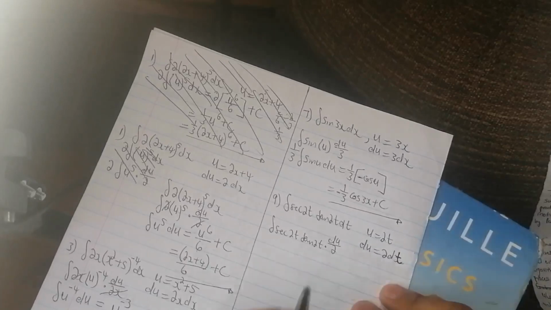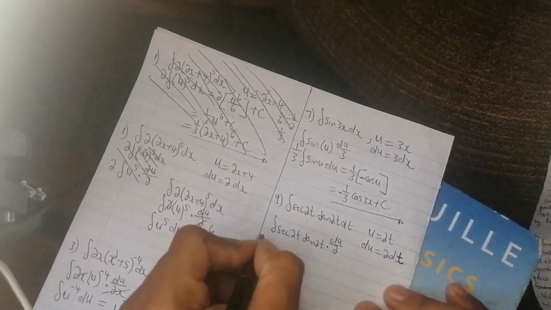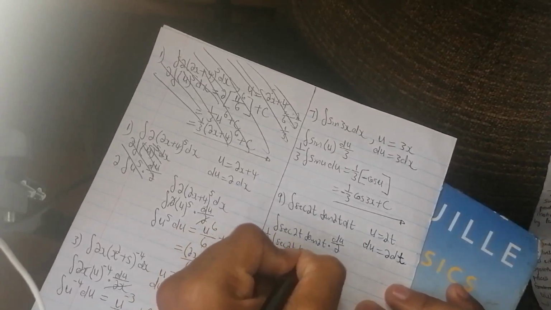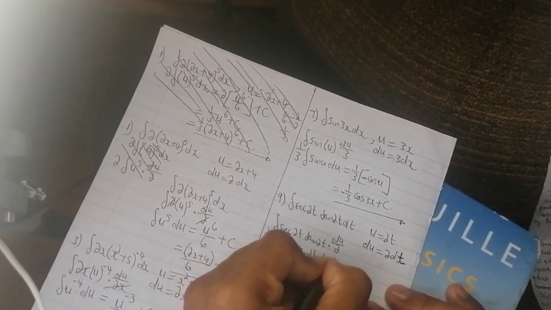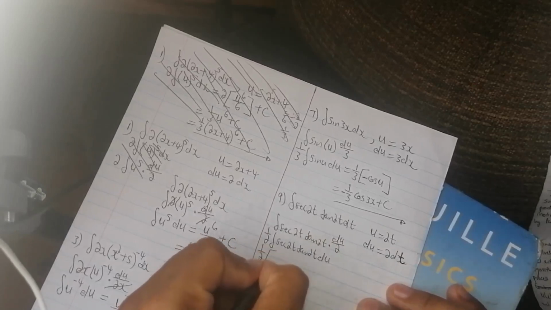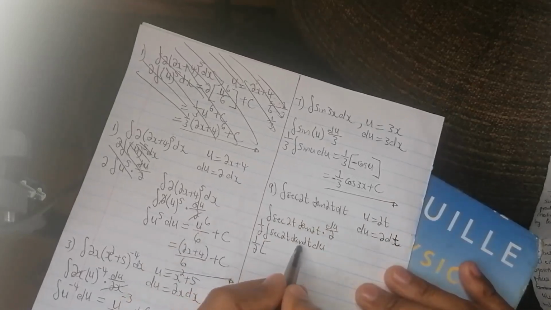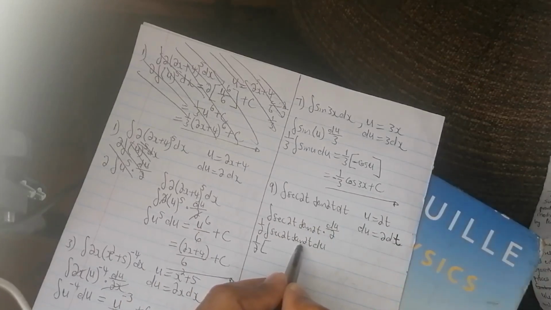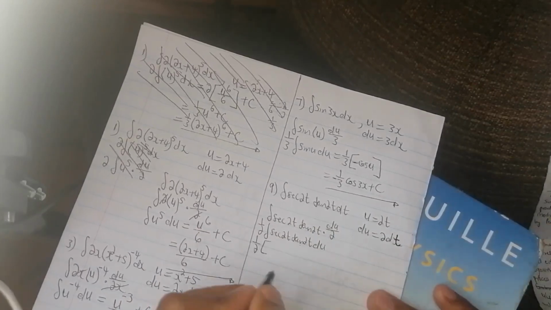Very good. So this is the same as 1/2. So I have 1/2 the integral of sec 2t tan 2t du. What is the integral of sec 2t tan 2t? That must be sec 2t.